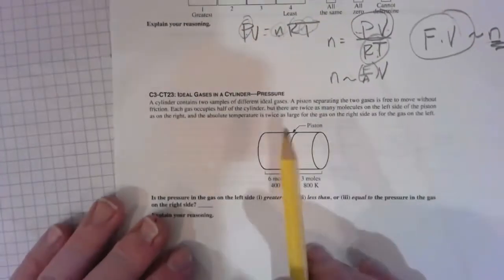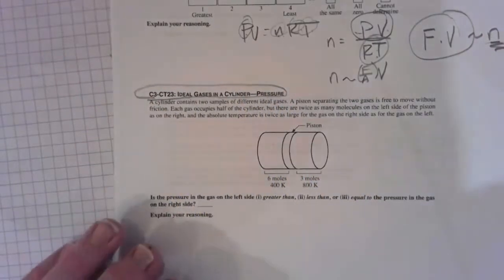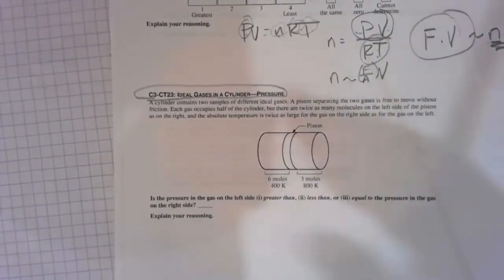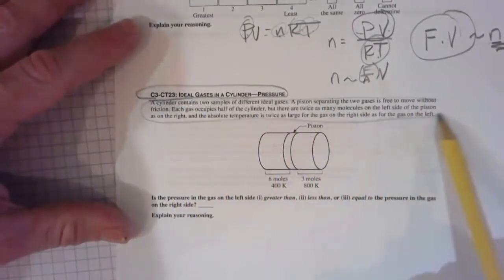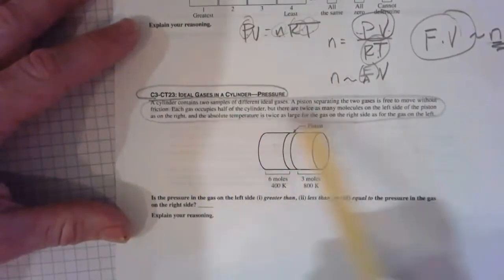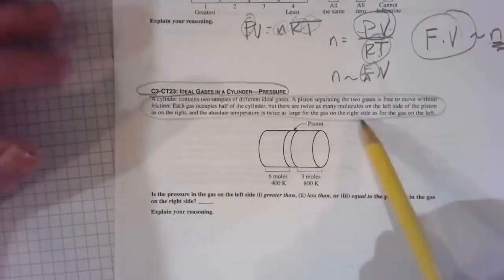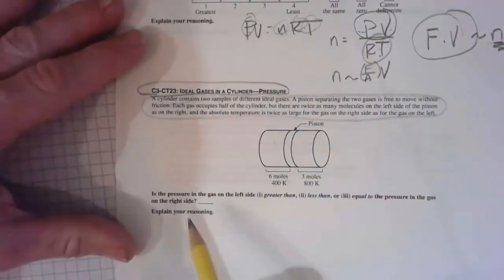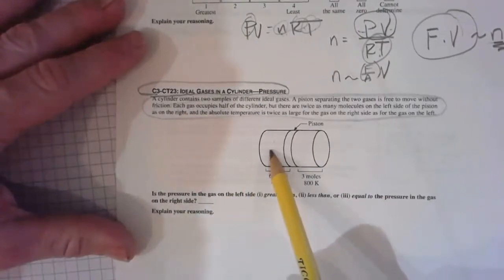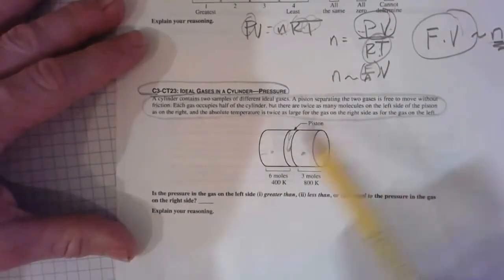All right, this one is a great physics question. I'm not going to lie, but it's frustrating because they give you so much stuff to chew on. You read this and you're like, I've got twice as many molecules and blah, blah, blah. Okay, here's the thing. Regardless of whatever's going on, you put two things on opposite sides here, and this piston here is free to move.